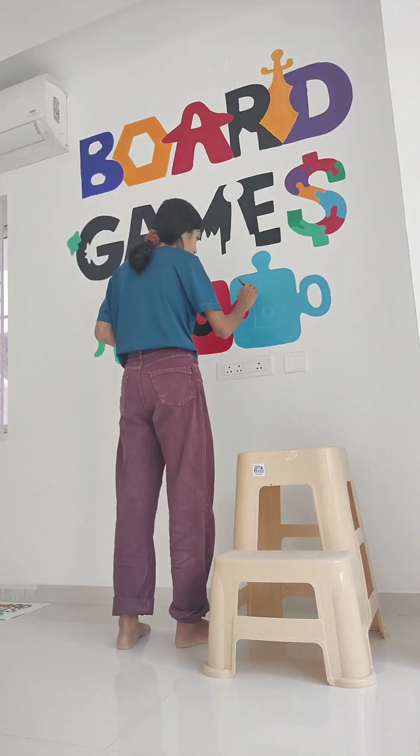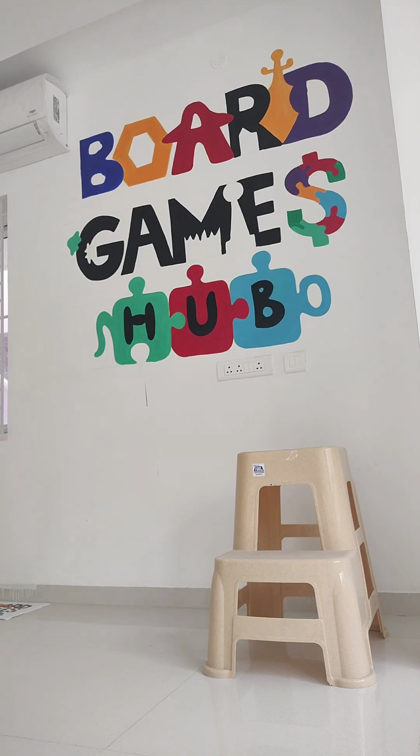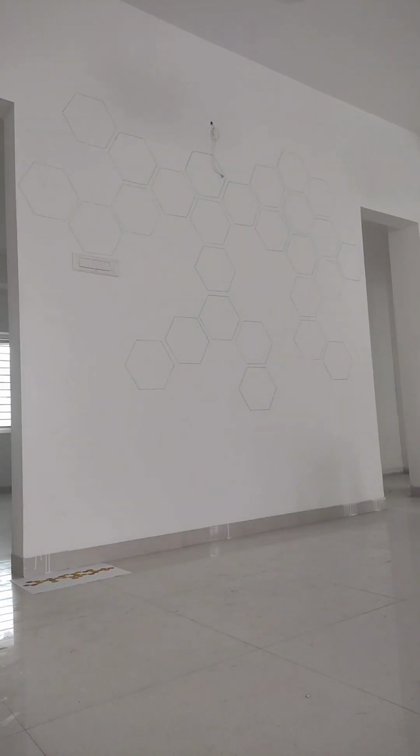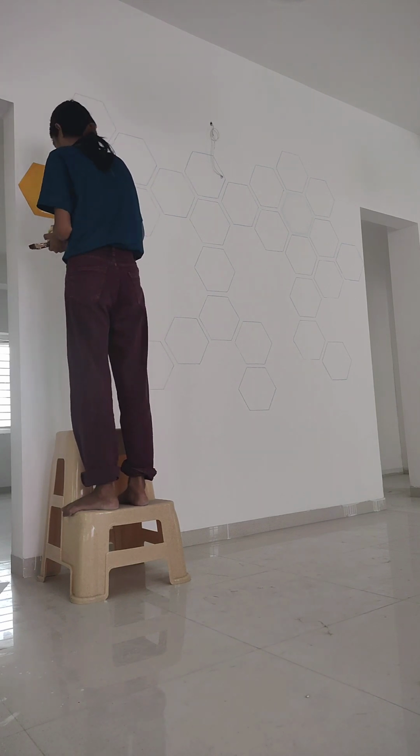Only lightly trace your projected image. Then turn off your projector. Take a step back, analyze, and complete the mural without the projector.